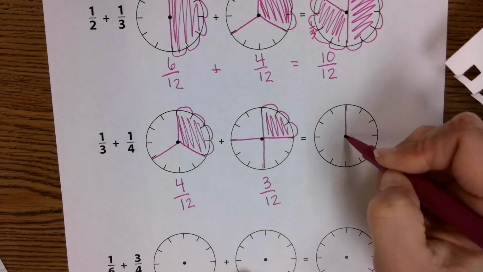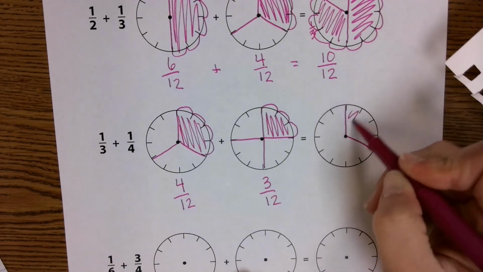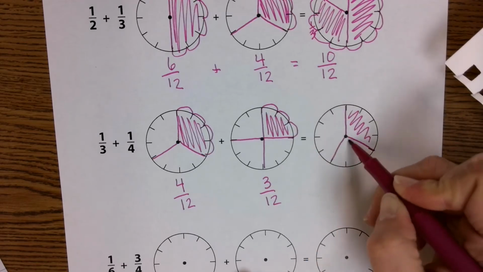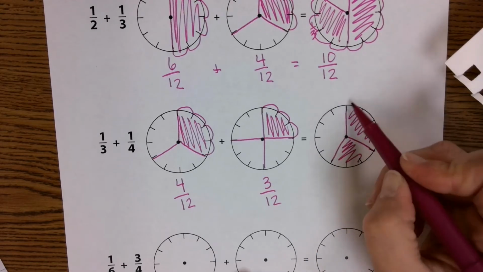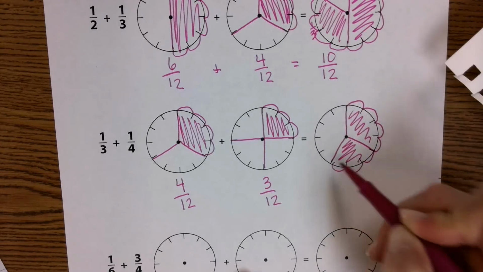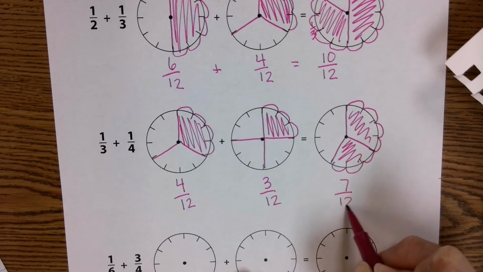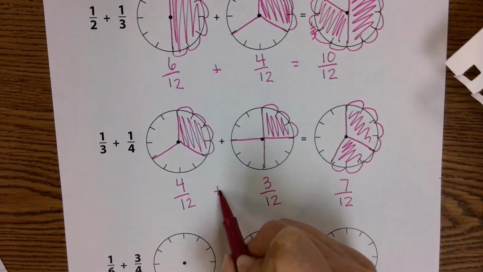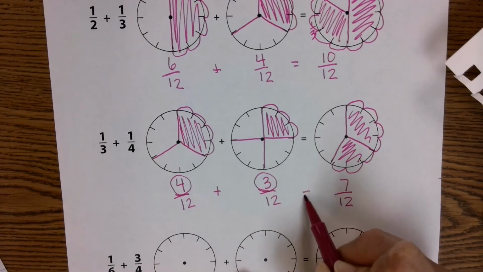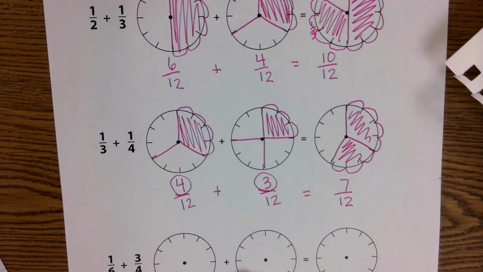So if I have my third with my 4 sections, and I have my fourth with my 3 sections, I can see that they combine to get 1, 2, 3, 4, 5, 6, 7 out of the 12 sections. And I can see that 4 plus 3 does give me 7. So I have 7 twelfths now.